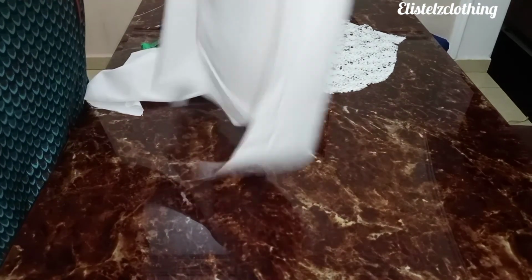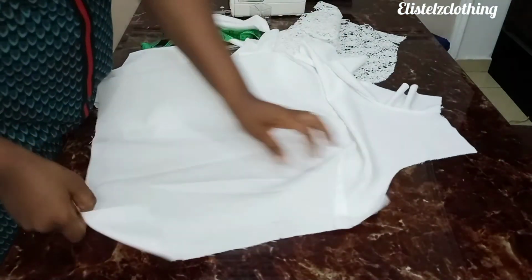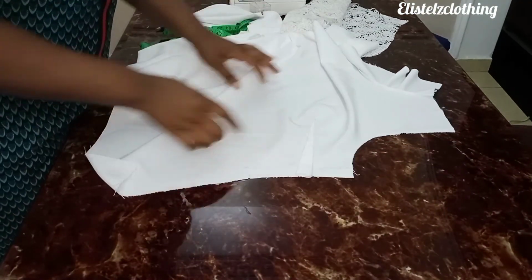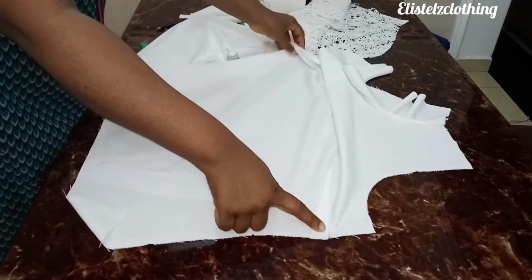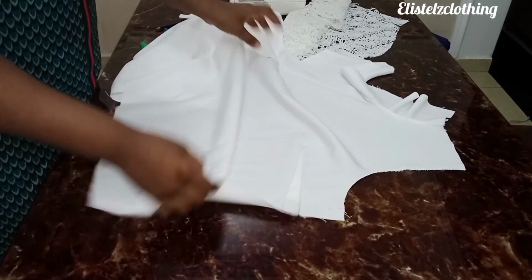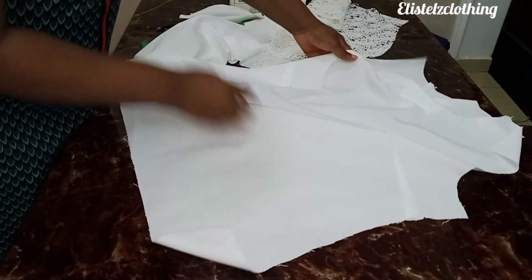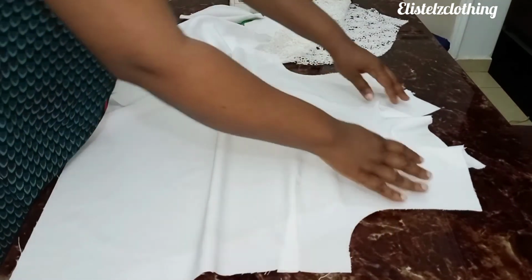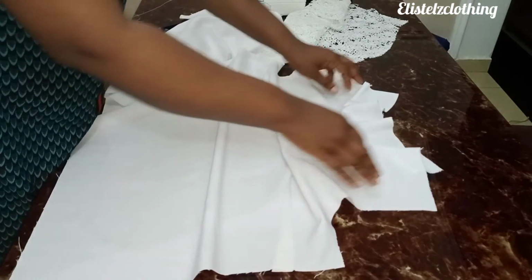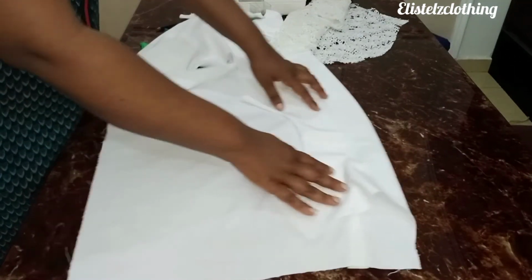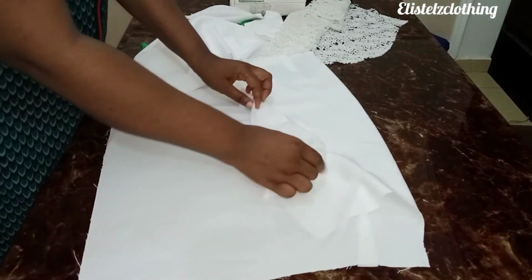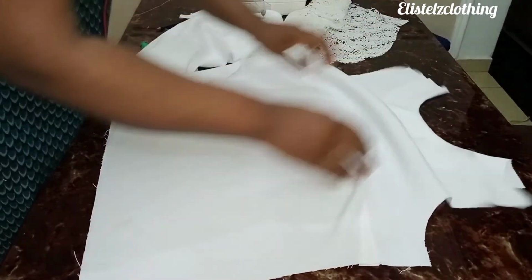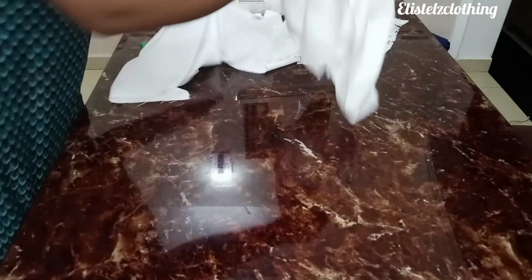So I've stitched down the bust dart. Okay, then I went ahead to press it. So this is it on the right side. Okay, and then I've also stitched down the facing. Now I use it to turn the neckline. Now that's it for the front.